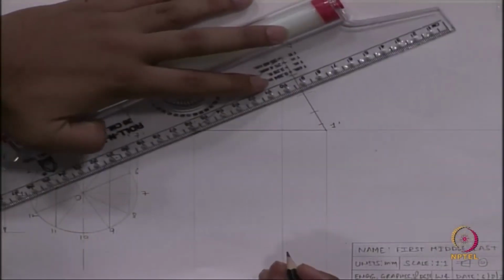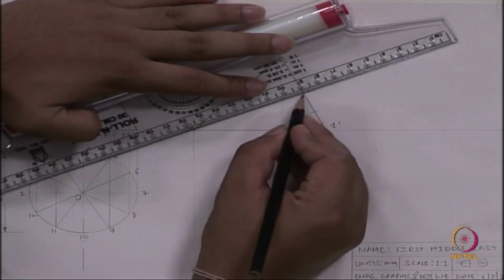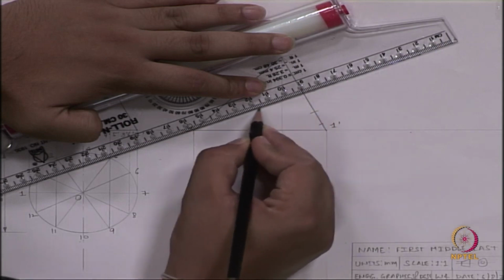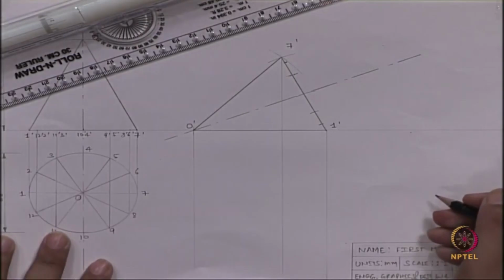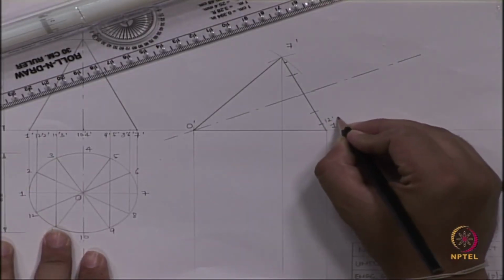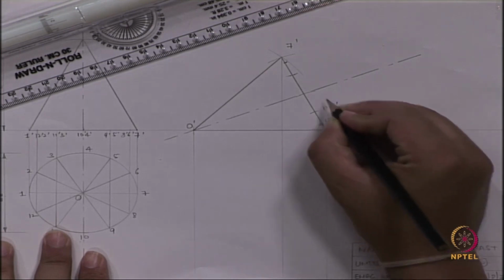Now, we will draw the axis of the cone. And just labeling them in the same manner as done in the previous orientation.